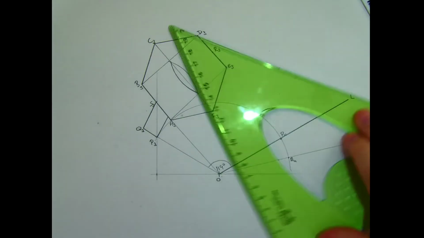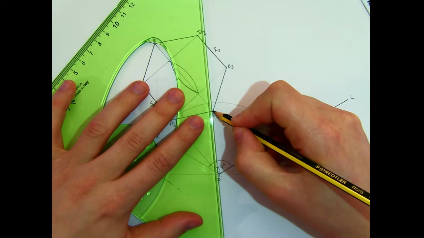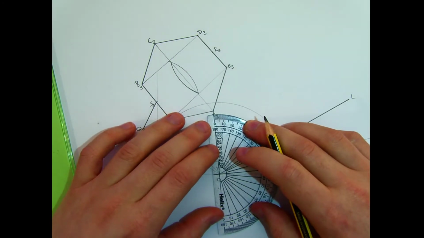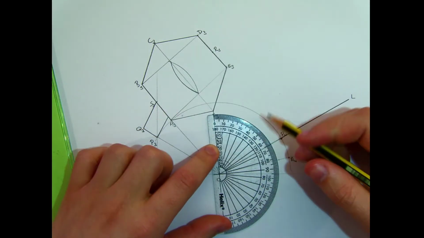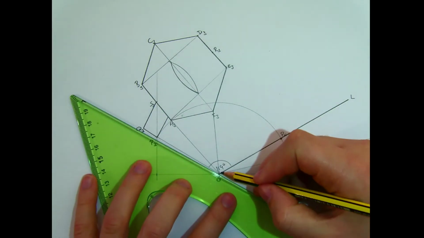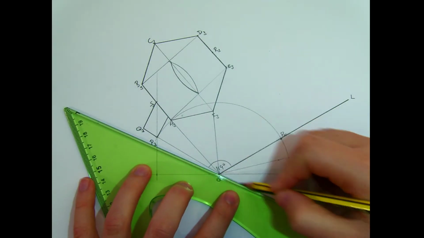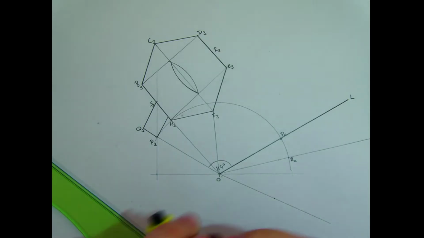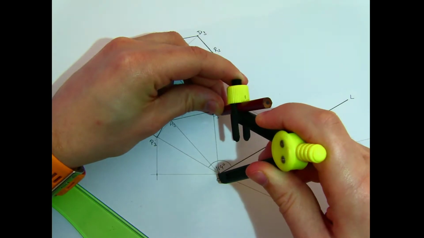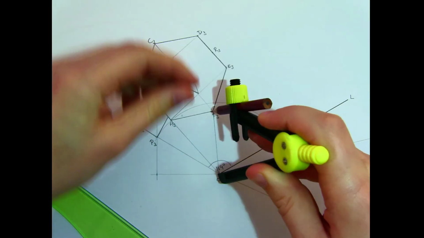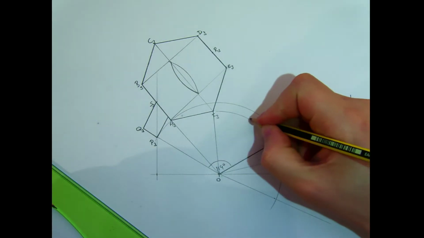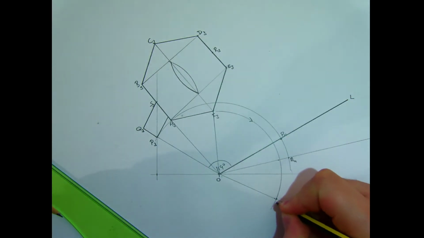I'm going to do the same thing for F3. I'm going to join it to O, measure an angle of 119 degrees, as that 119 is what we measured earlier. It's going to be somewhere along that line. I'm going to put my compass point on O, pencil on F3, and swing that around also. So that's swinging this way. Down as far as here is F4.